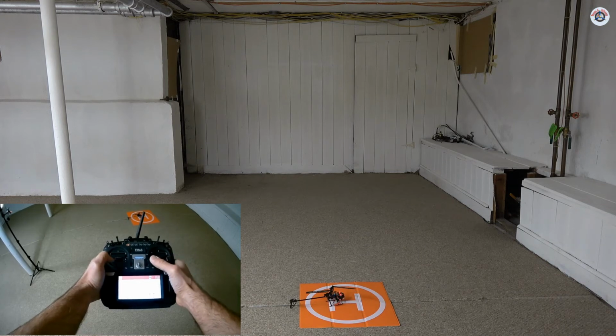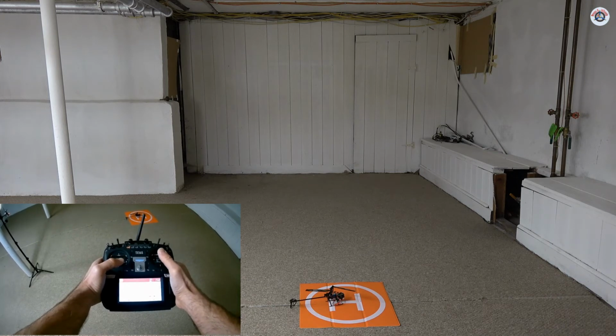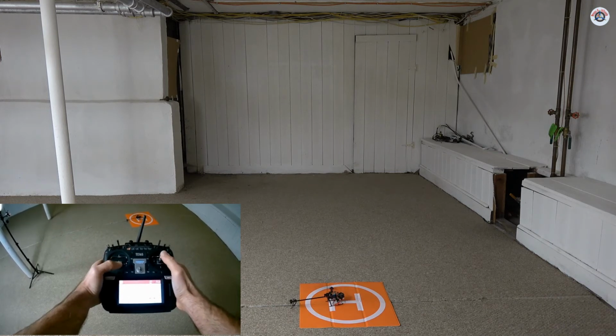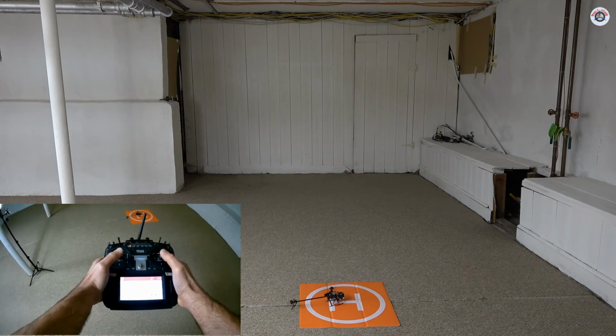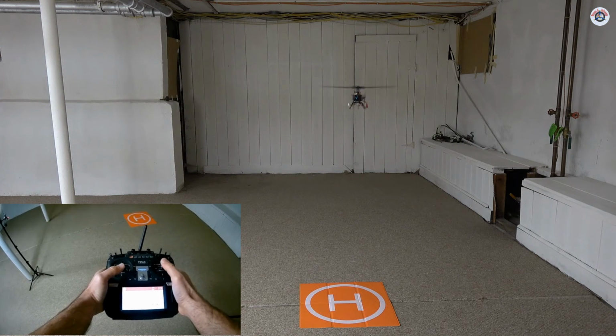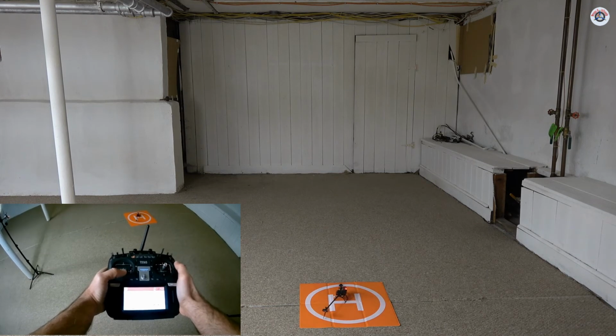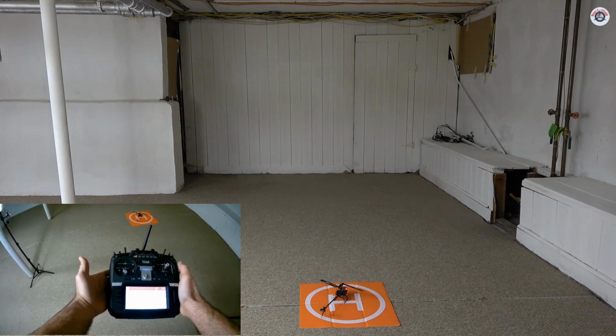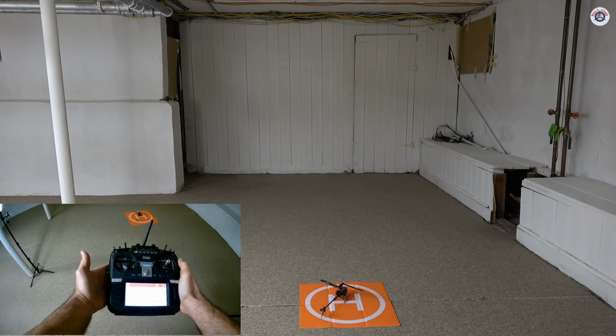Let's do another calibration. It's blinking, and now, of course, I have to put it to the center and give it a little throttle, and then now it's flying. And let's do a manual landing now. And you leave the throttle down, and it takes a second or two for the rotor blades to stop spinning.